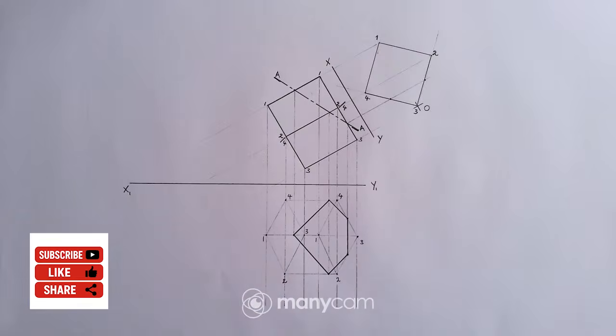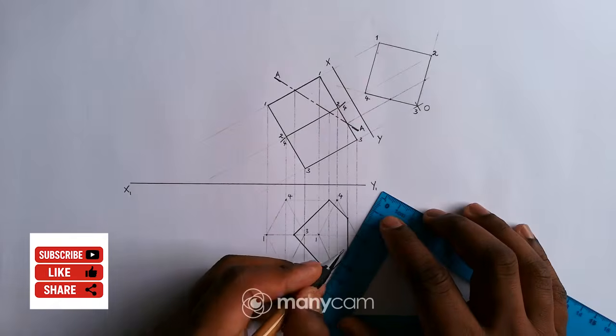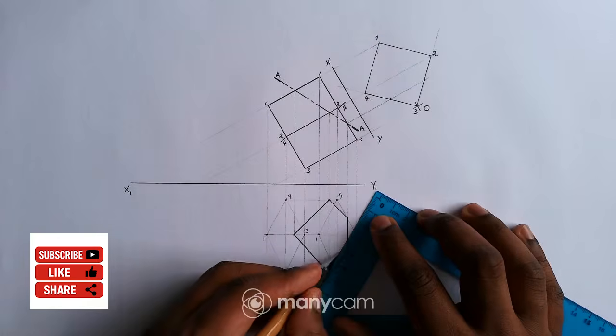I'll have to hatch this surface, so I can just use my set square there, like that.